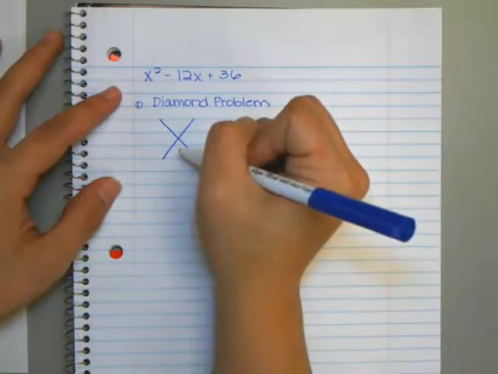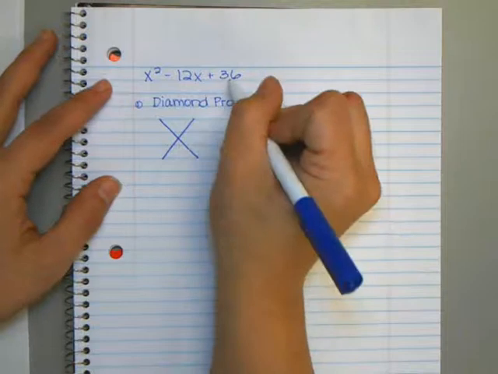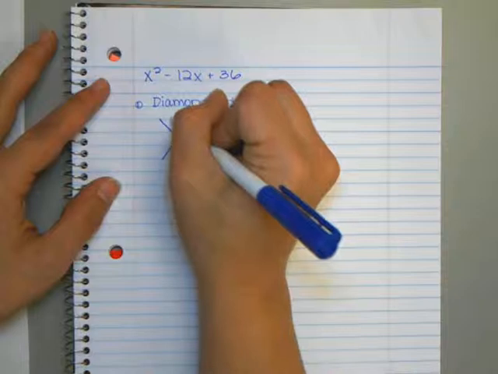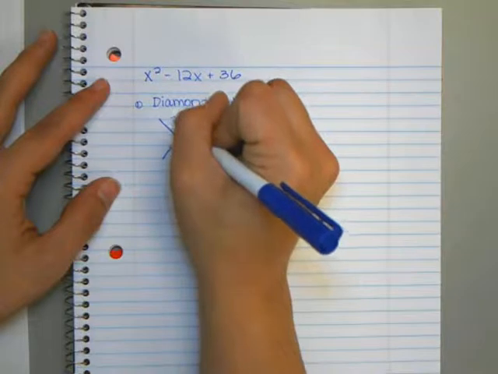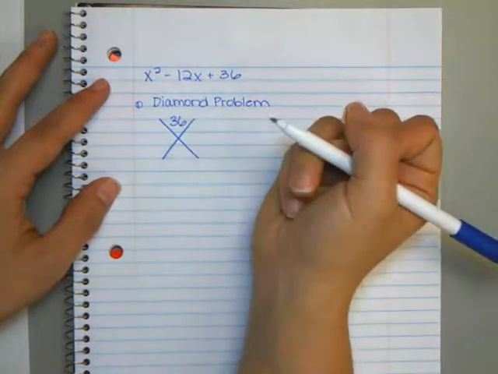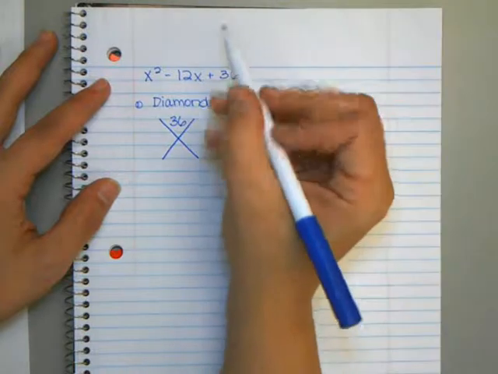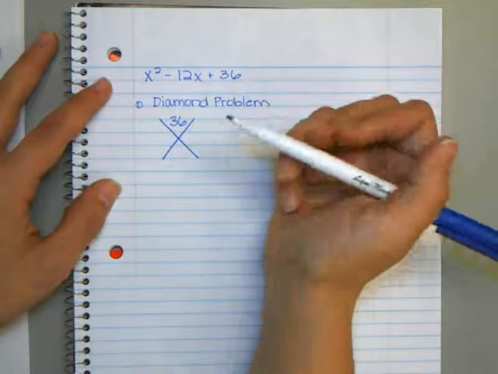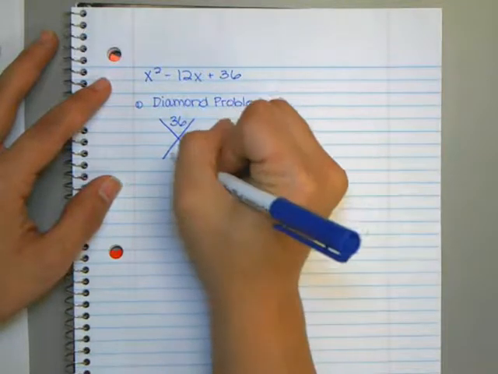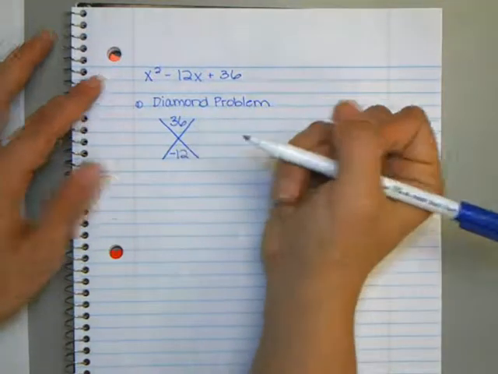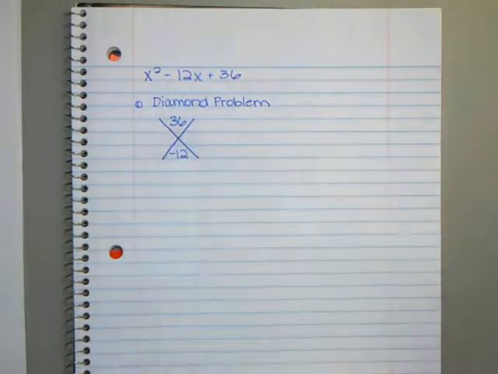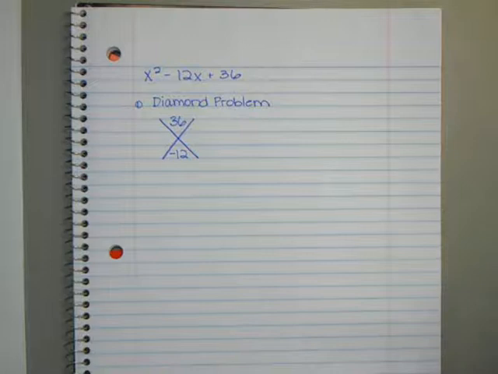Thinking back to multiplying binomials, we get this last term by multiplying the last two numbers in each parenthesis. So because multiplication answer is product, 36 goes in the top spot. Now if you remember back, this middle term when we multiplied binomials came from adding two terms together. Therefore it's our sum, and the negative 12 goes on the bottom. Remember, you need to include the signs with your numbers. So now I'm looking at factors of 36 that add together to be a negative 12.